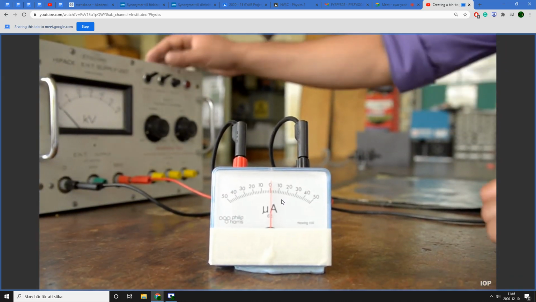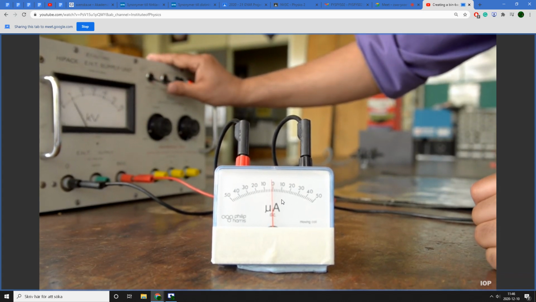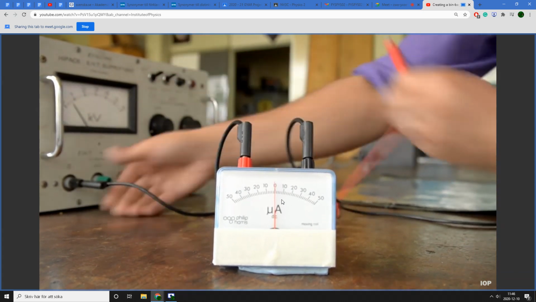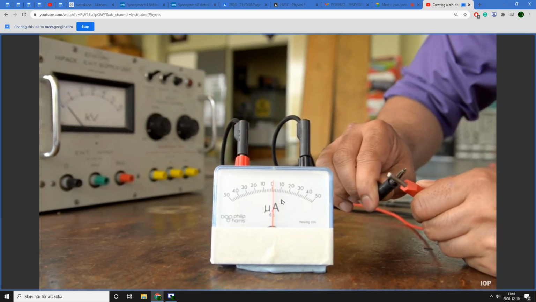So let's see what happens when I turn the power on. You can see the ammeter kick to the left. I'm going to turn the power off now and discharge. And the ammeter kicked in the opposite direction this time.